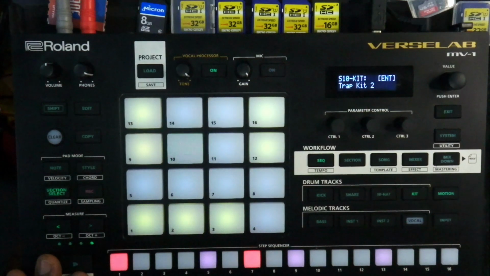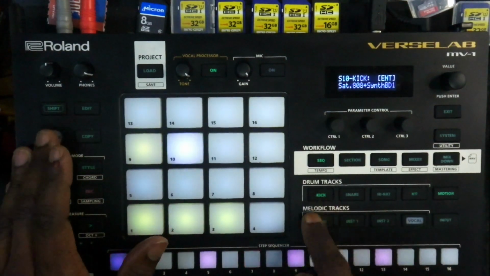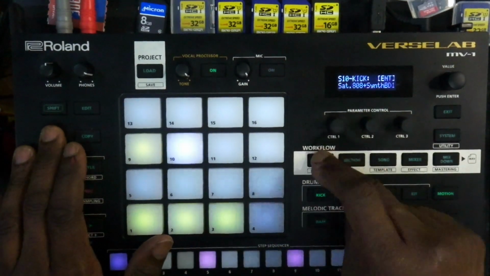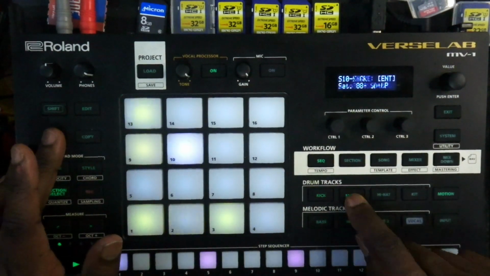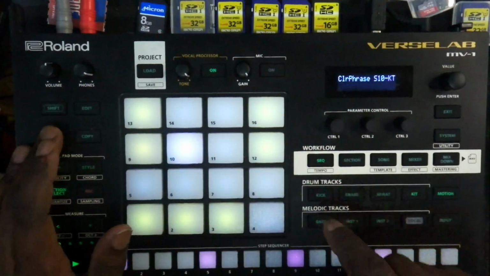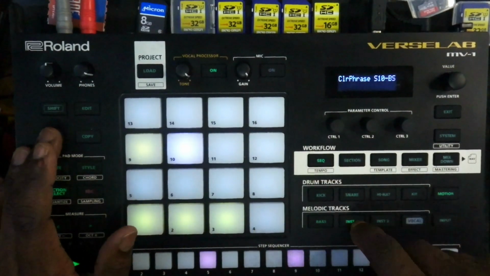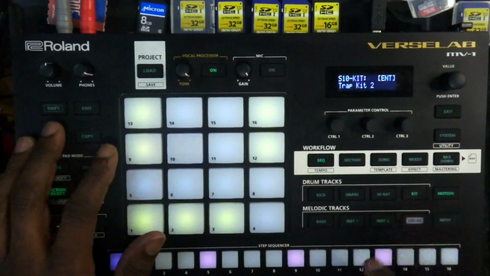Now, to clear everything, you can literally just go through all the tracks and start clearing everything. You hit clear and sequence, and just go to the tracks and clear them. All right.